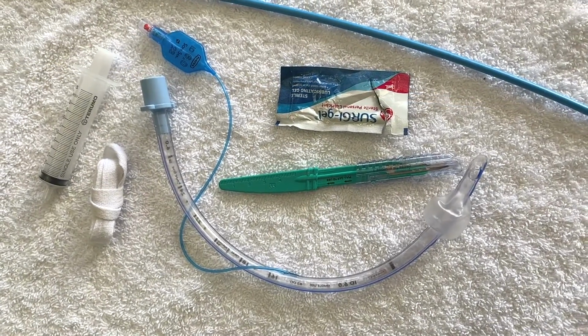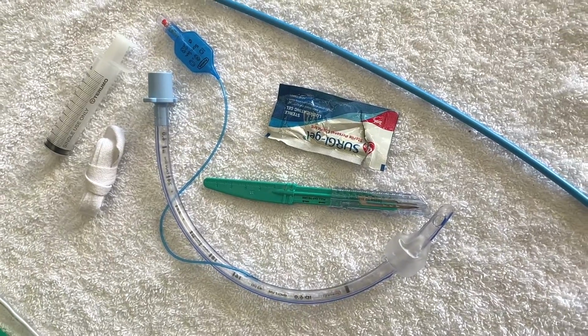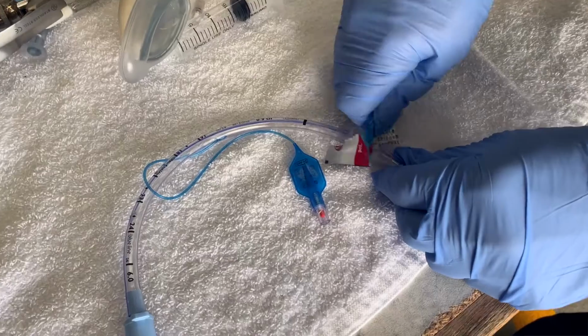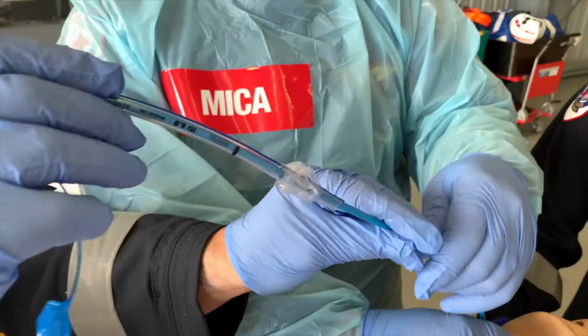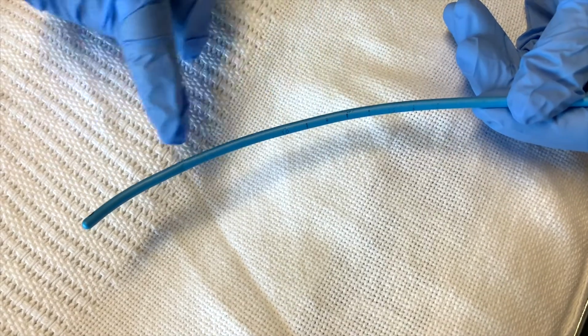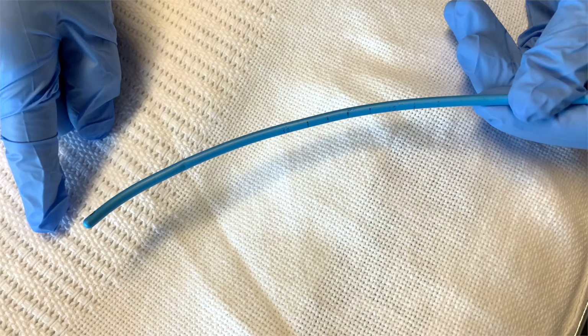Lay the pre-identified equipment out on a clean, accessible, and flat surface. The assistant applies medical lubricant to the distal ends of both the bougie and the ETT. Try to avoid handling the lubricant since it might reduce your dexterity. Ensure the bougie is reasonably straight and without hockey sticks or kinks.